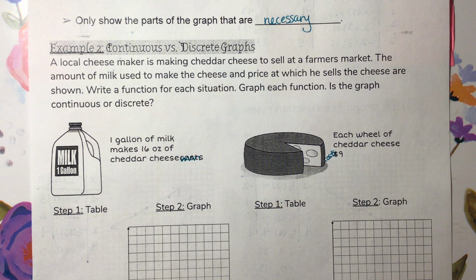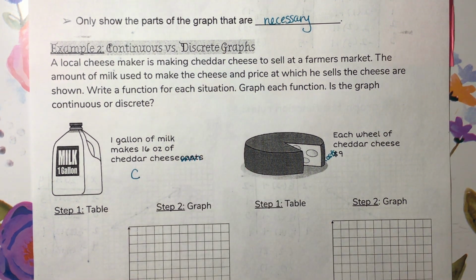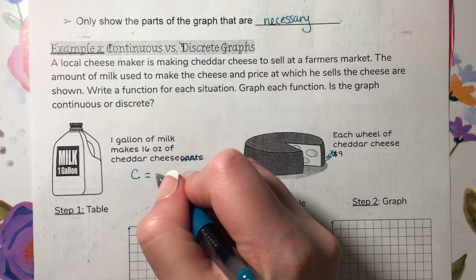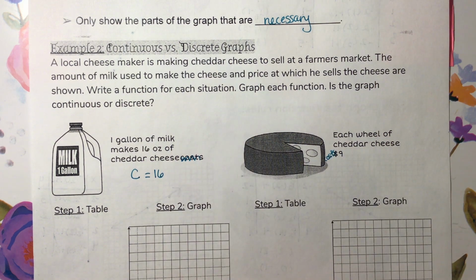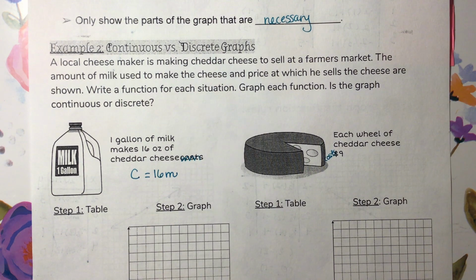So here are our two variables. How much milk is used and how much cheese gets made. Or how many gallons of milk gets used and how much weight of cheese gets made. So I'm going to say the amount of cheese that gets made is equal to 16 per the amount of milk that we use.